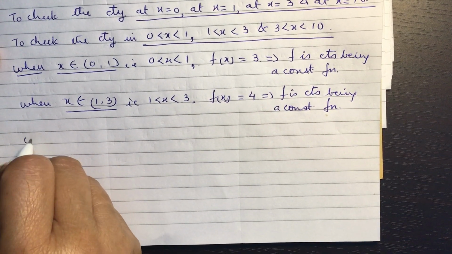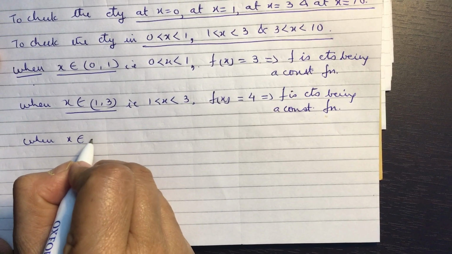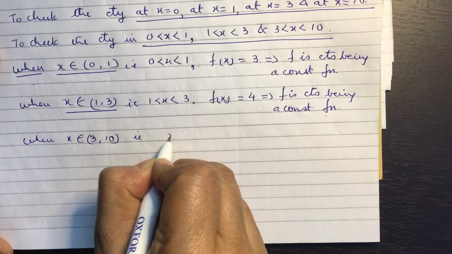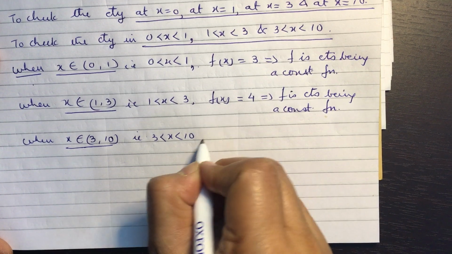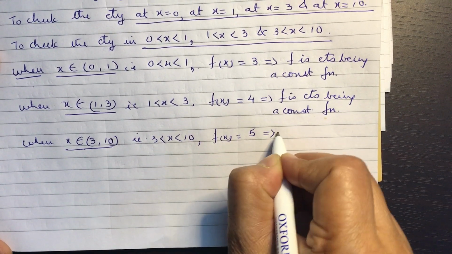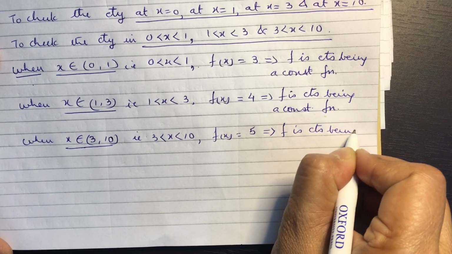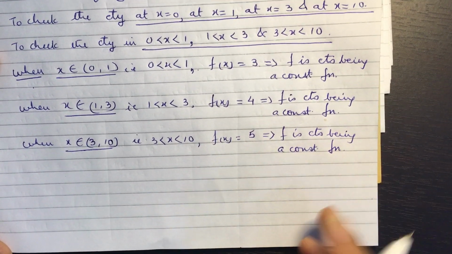Next, again, when x belongs to the open interval (3, 10), that is x strictly lies between 3 and 10, f(x) is defined as 5, which implies that f is continuous, being a constant function.